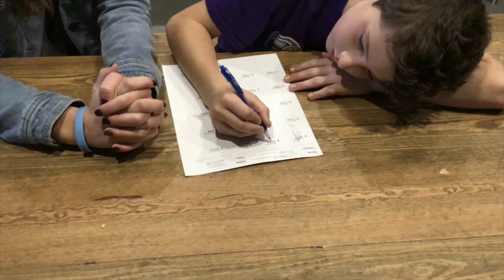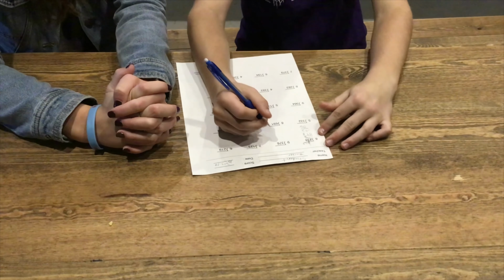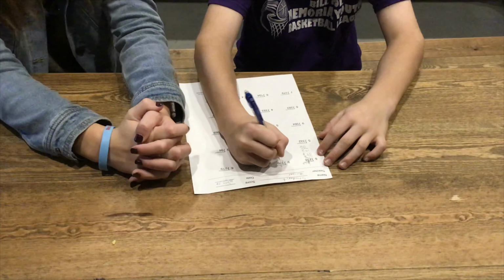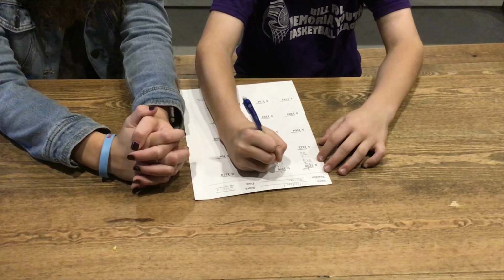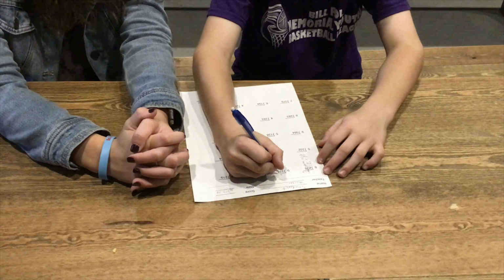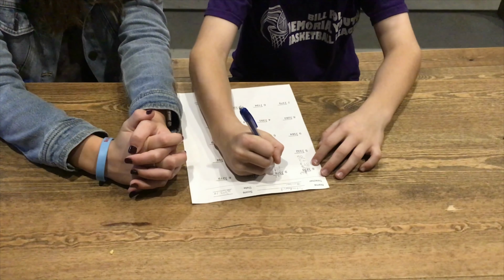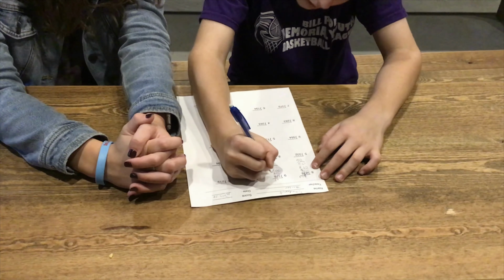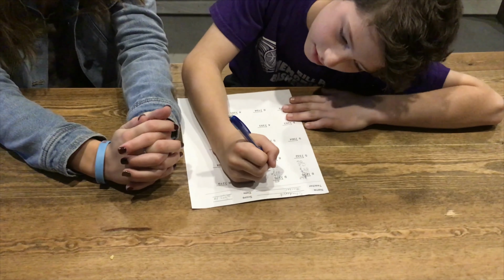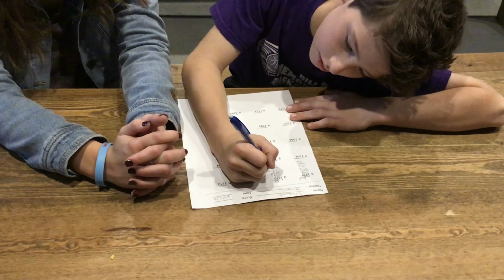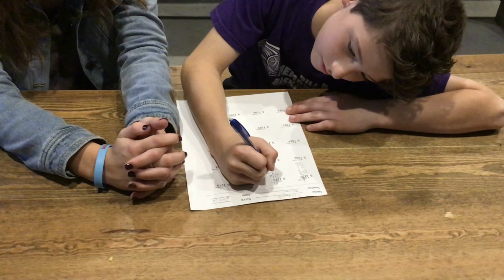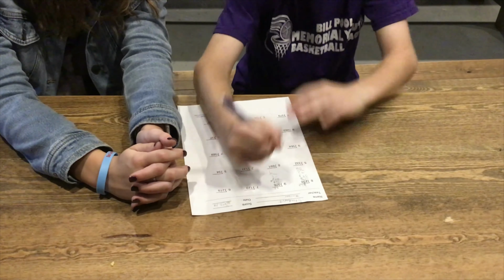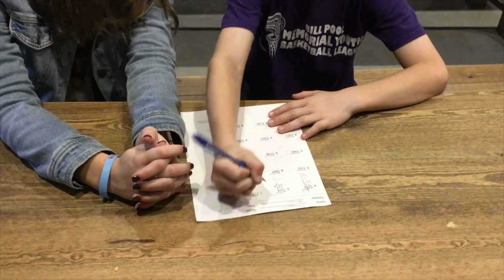9 goes into 37 4 times. 4 times 9 is 36. 9 goes into 16 once. 1 times 9 is 9. 16 minus 9 is... You can use your fingers to count. 7. 7, yep. So 4 remainder 7. Remainder 7, yes.